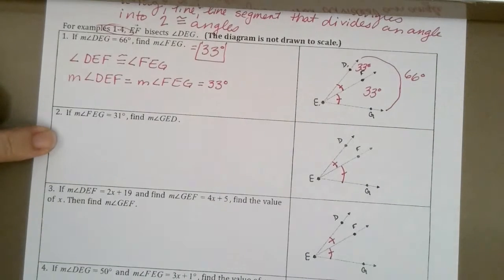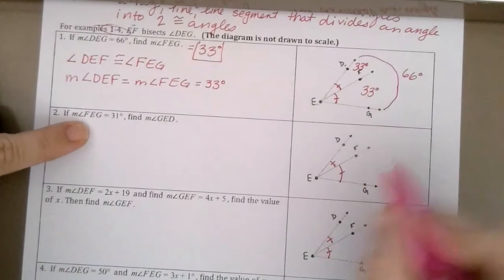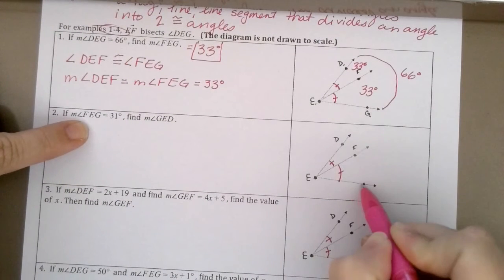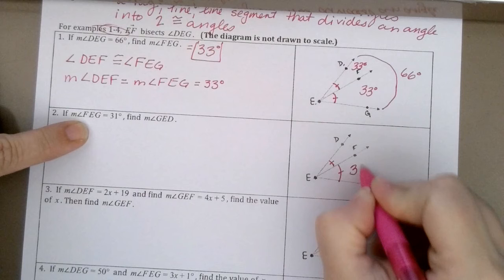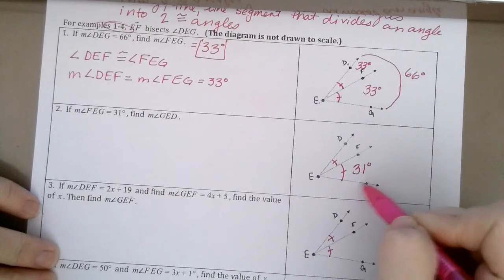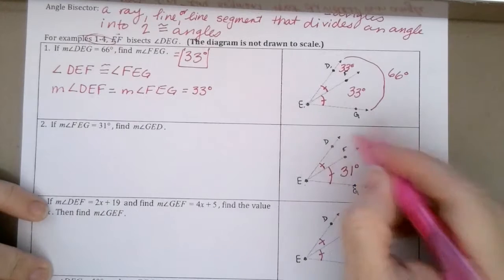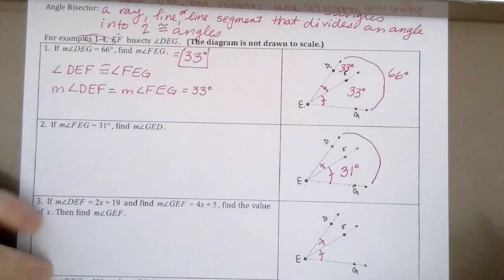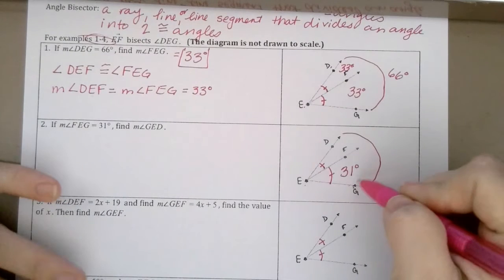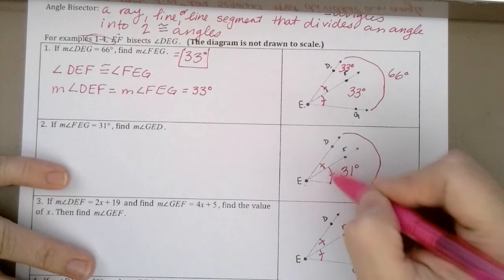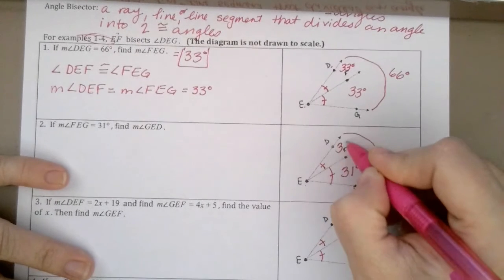Okay, number 2, it says if FEG is 31 degrees, find GED. GED is the whole thing, isn't it? Yeah? Well, what do I know about these two if they're congruent? I know that this one is also 31 degrees.